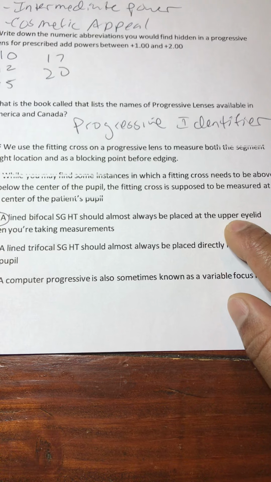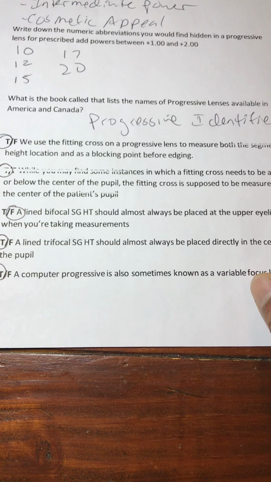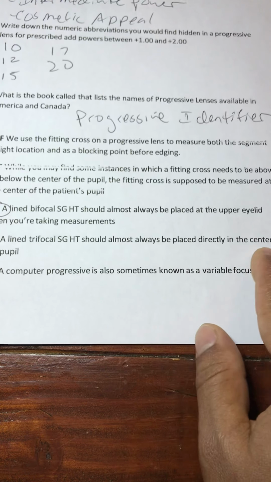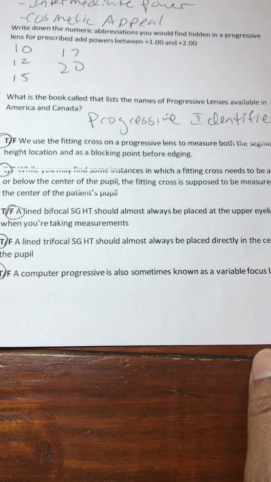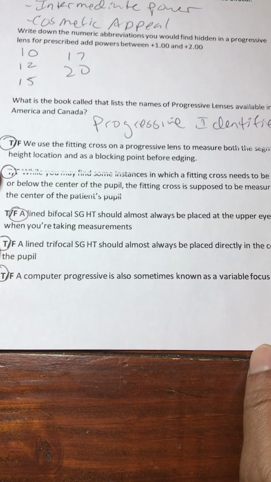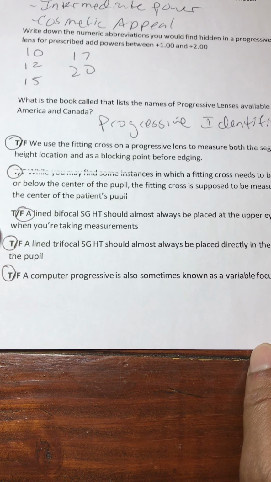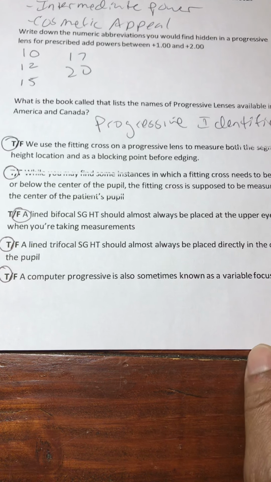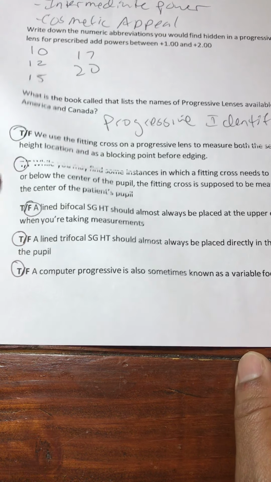So this is false. Next one, a line trifocal seg height should almost always be placed directly in the center of the pupil. Now, the book does show some different things, but I had specifically told you guys when we talked about this in class, in New Jersey, a line trifocal is supposed to be centered in the middle of the pupil. So that is absolutely true. If anybody wants to dispute that, please let me know.